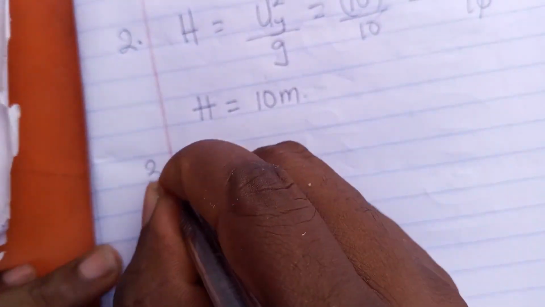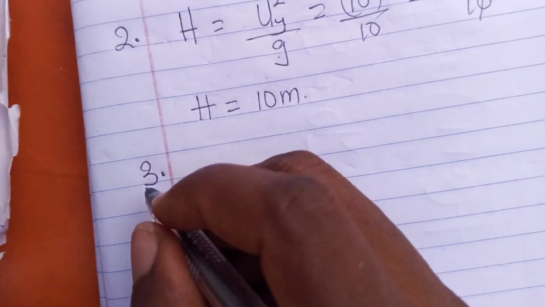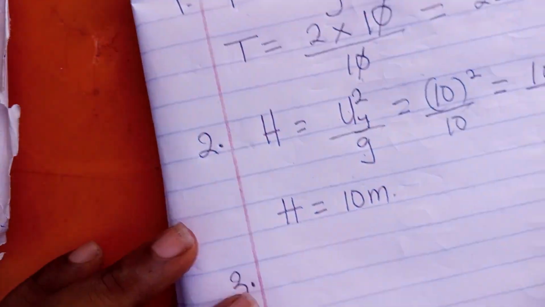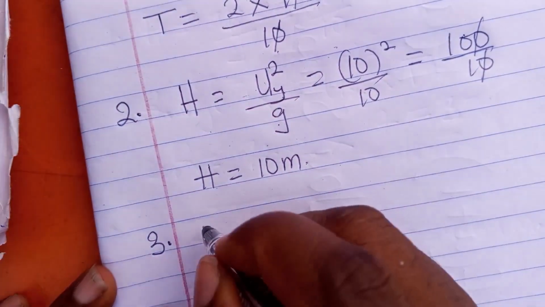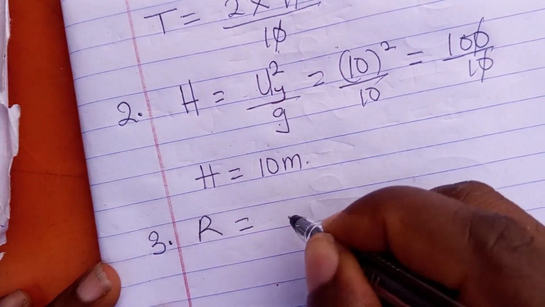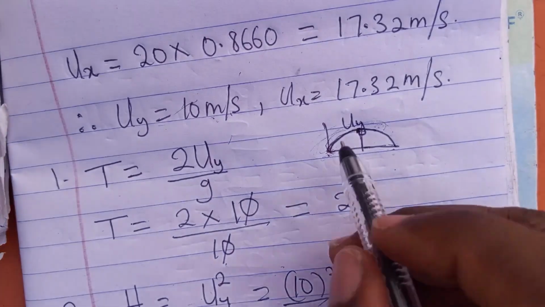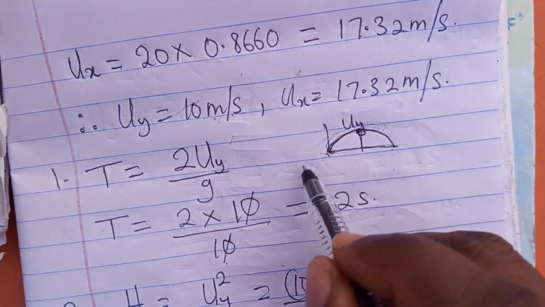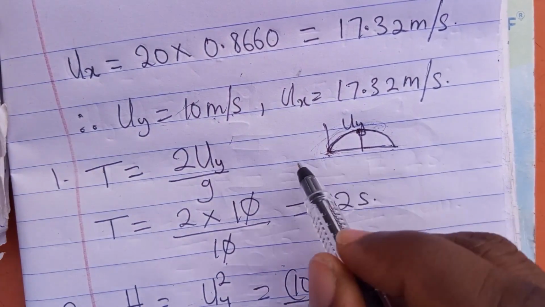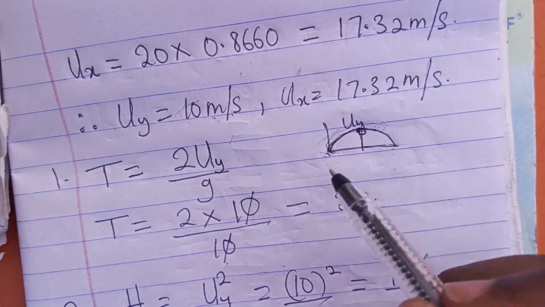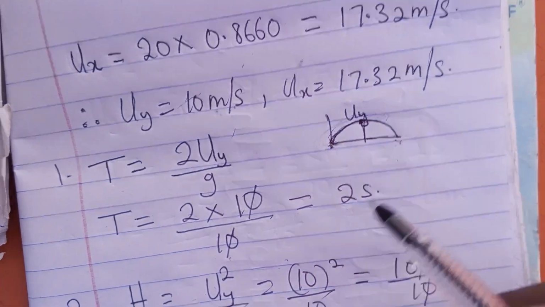Now the third thing we are asked to find is the horizontal range. The formula is defined by R, the range, equals the horizontal velocity, which is constant because there is no horizontal force by Newton's laws, times the total time. This will give us the distance from here to here.